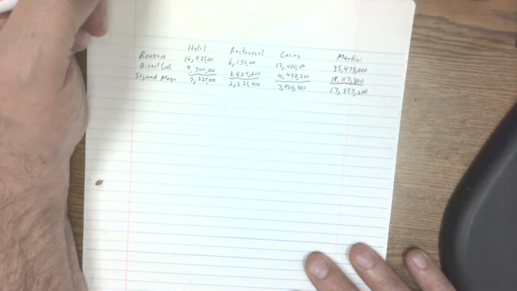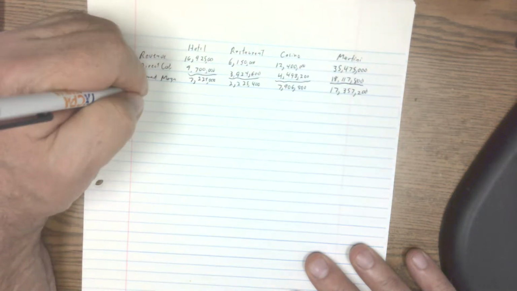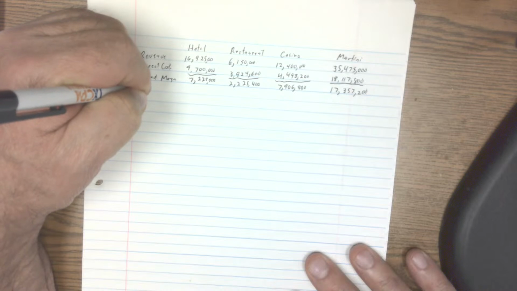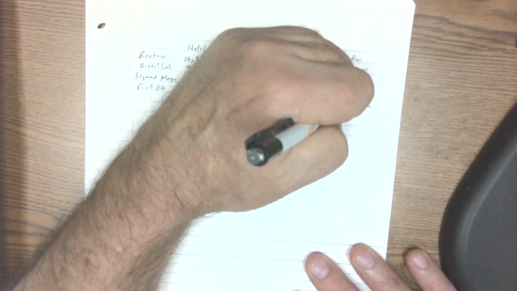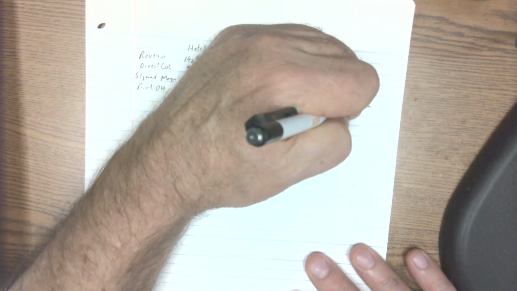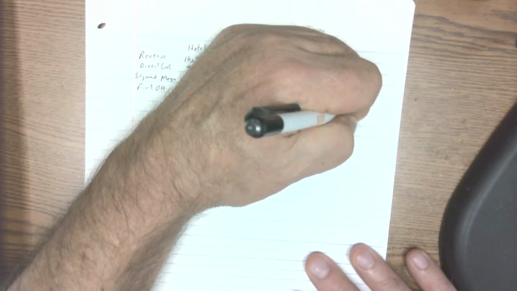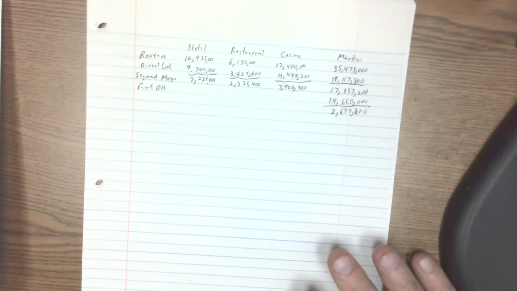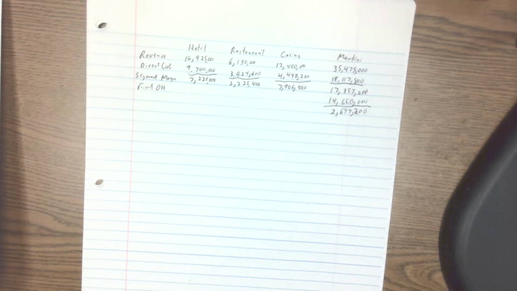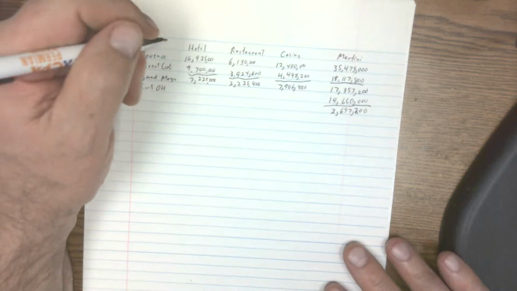All total, we have 17,357,200. And then our overhead costs are going to be the 14,660,000. Subtract that off, and Martini as a whole has 2,697,200 of operating income. Okay.